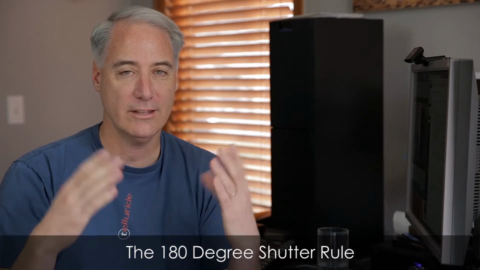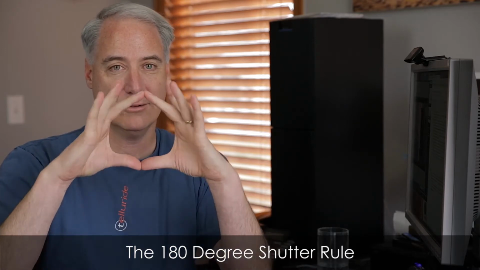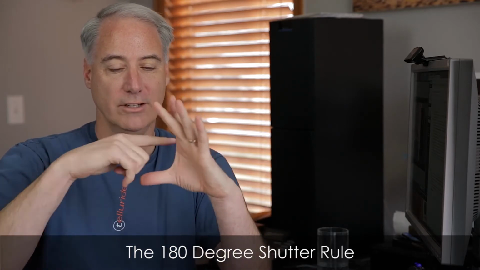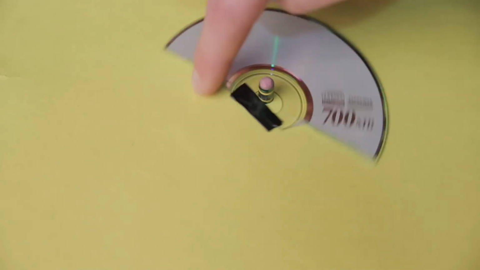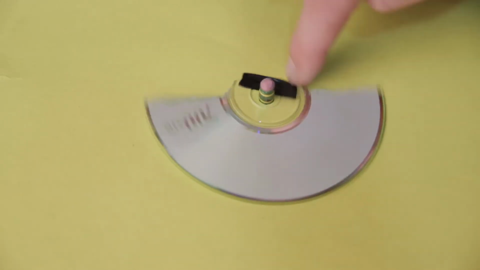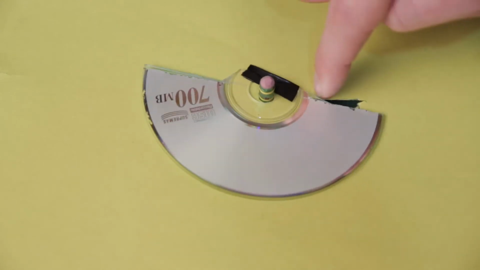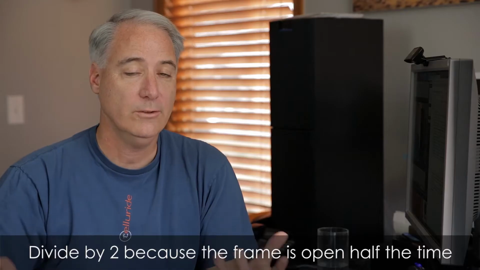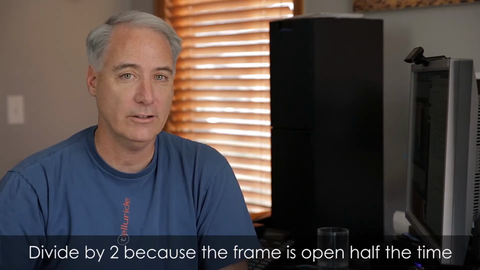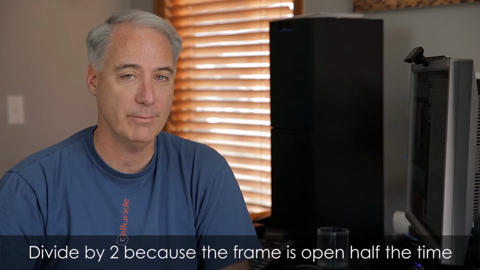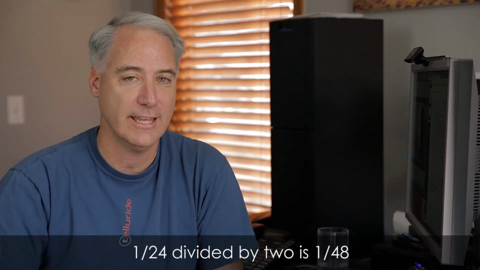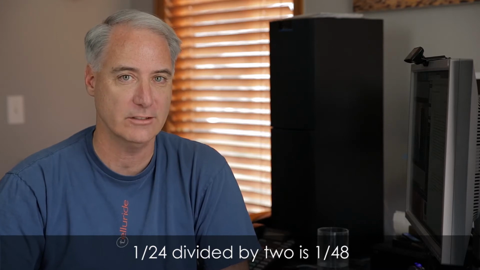When you look at a circle, it's 360 degrees, and if you chop it in half, you get 180 degrees. That's what's happening: half the time the frame is exposed, and half the time it's not. So if we do a little math and take 1/24 and divide by 2, we get 1/48, or in our case, the Canon camera's 1/50th of a second shutter speed.